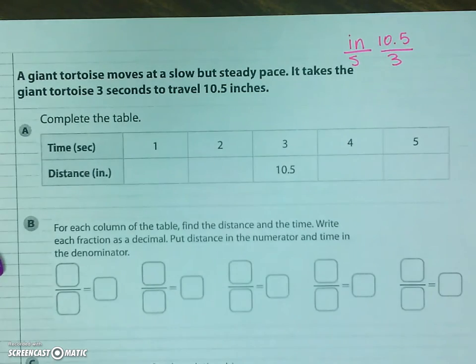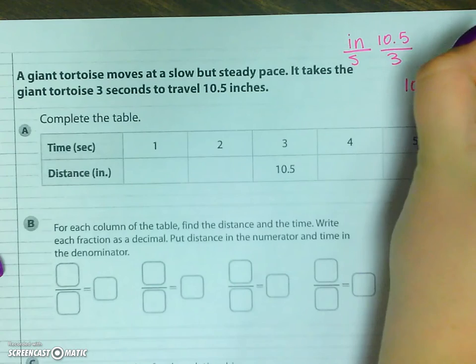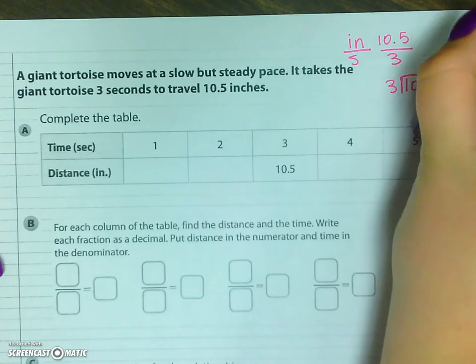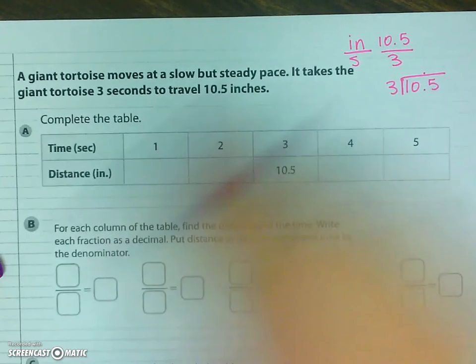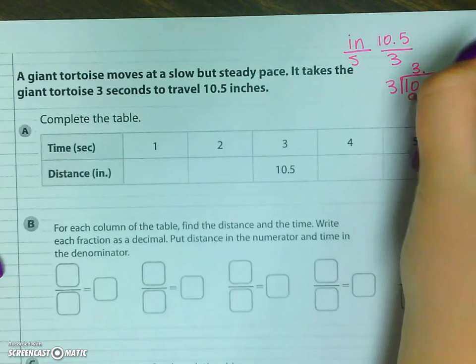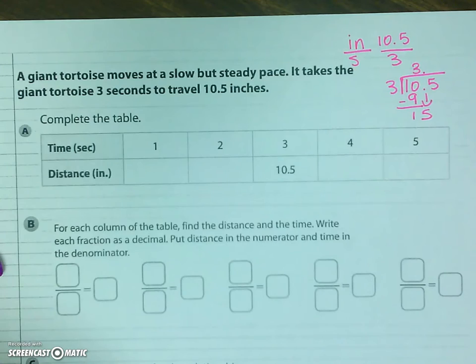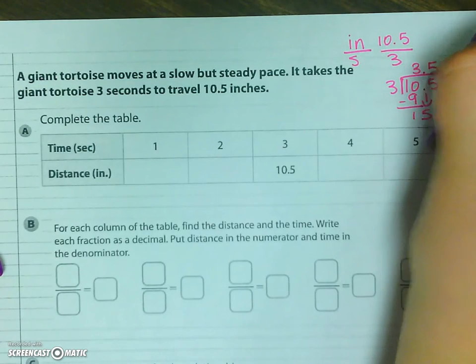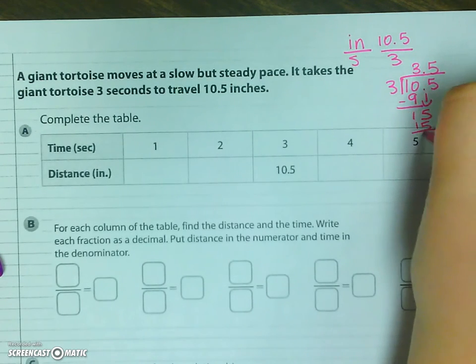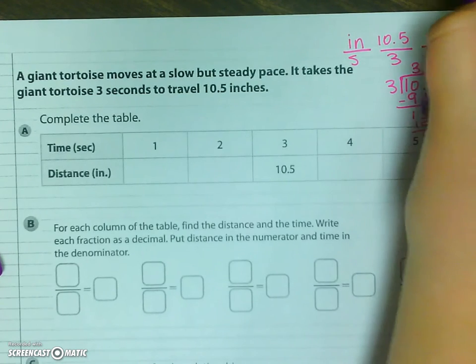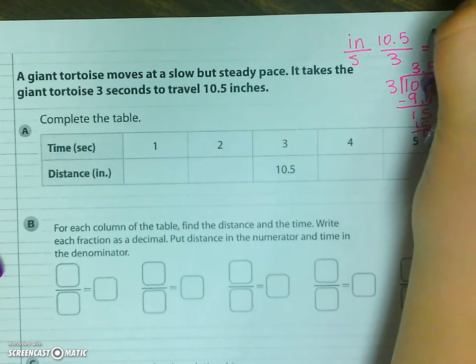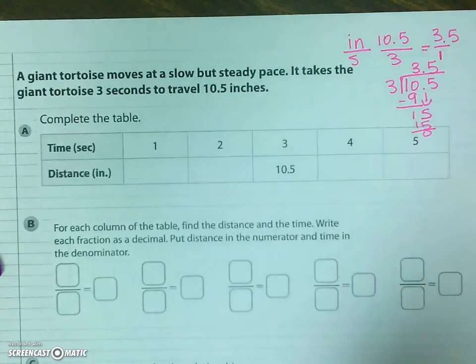So now I'm just going to divide. 10.5 divided by 3. 3 goes into 10 3 times. I see 3 goes into 15 5 times. So that means for 1 second, it went 3.5 inches.